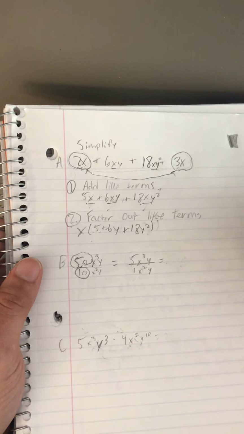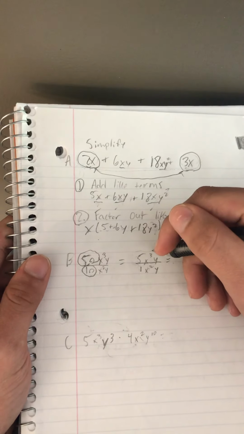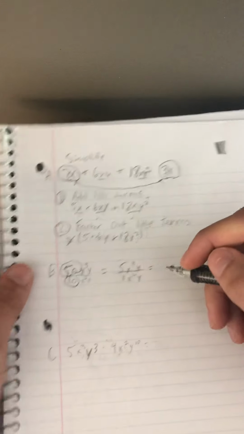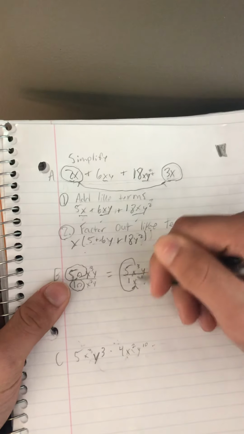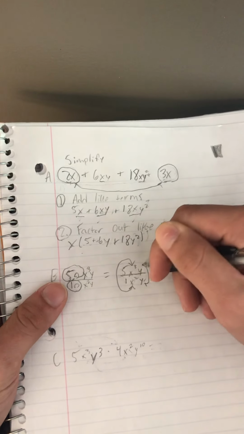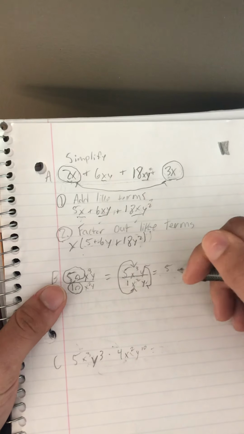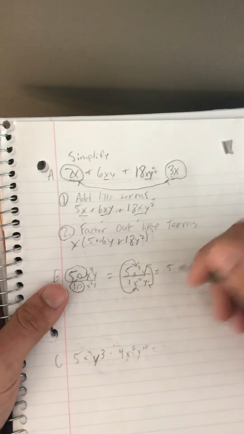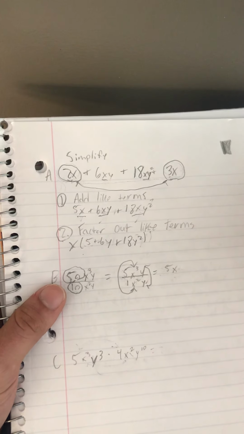Now, how do we usually solve this? We would subtract similar exponents from variable to variable. So we have 5, then 3 minus 2 for x, which is just x to the 1 power, which is going to be x.